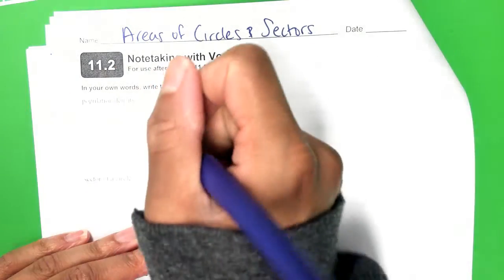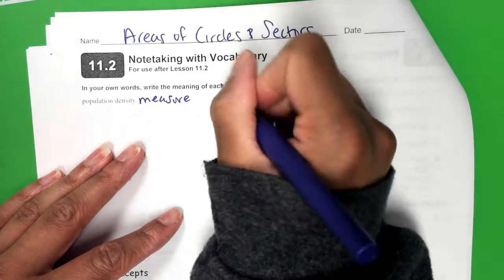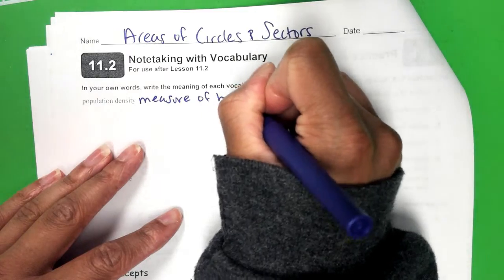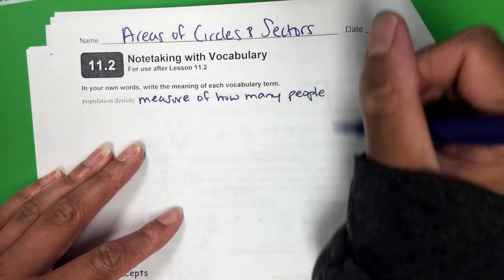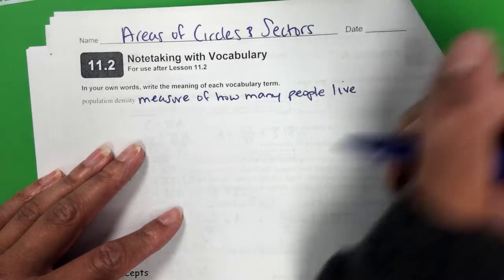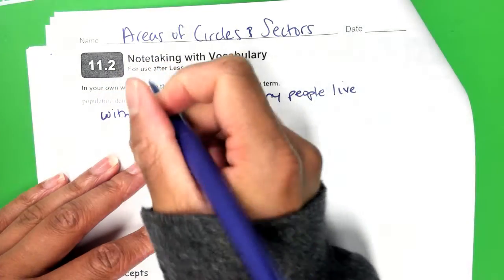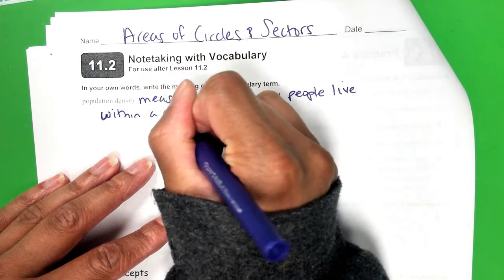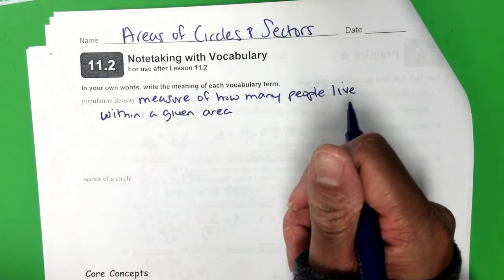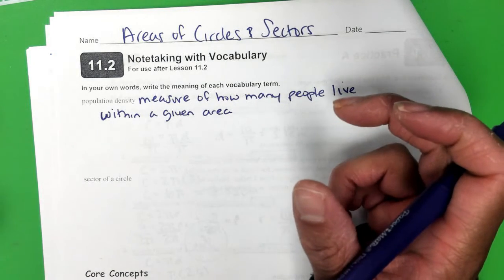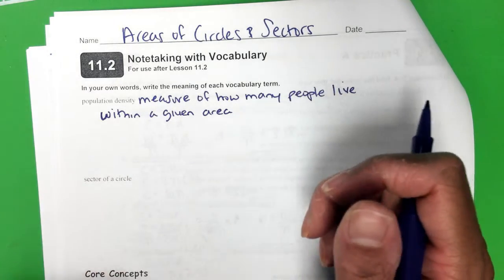So our first definition is population density, and that is the measure of how many people live within a given area. So technically it is what it says. So population density, we have population, which is pretty much like a group of people, and then density meaning kind of like how many are there in a specific area.